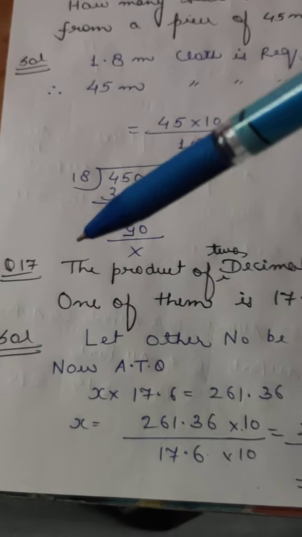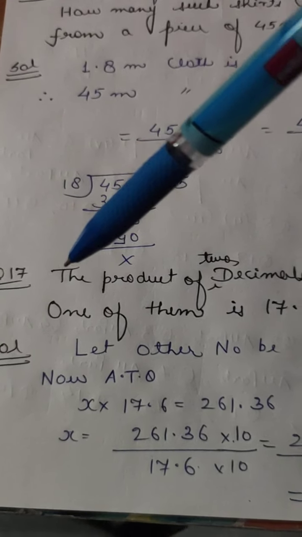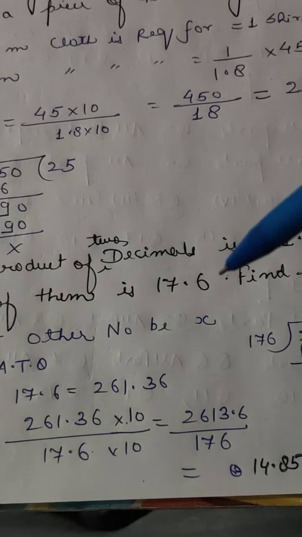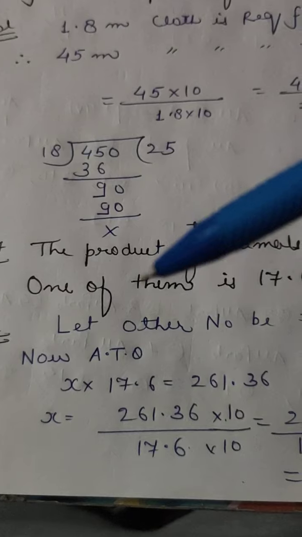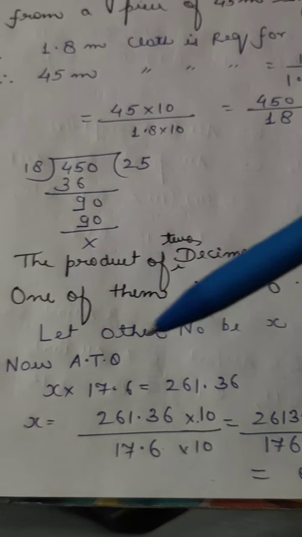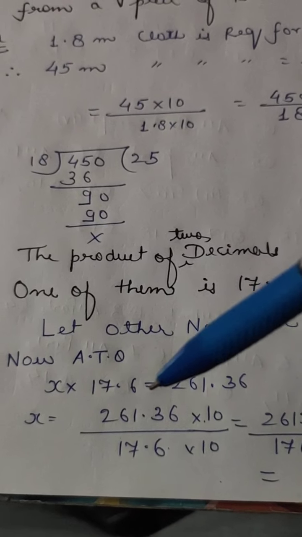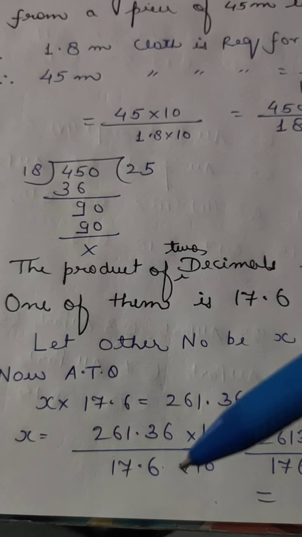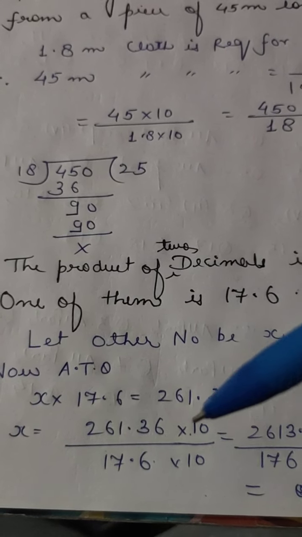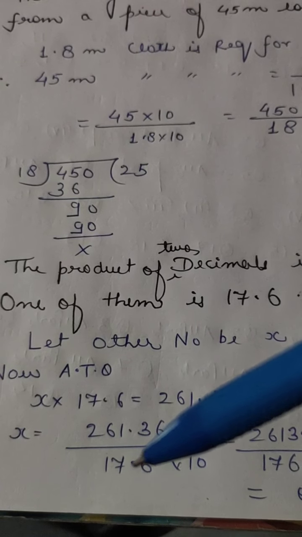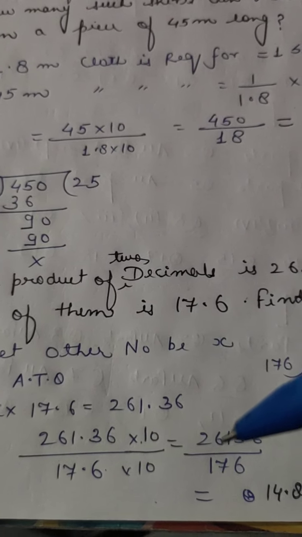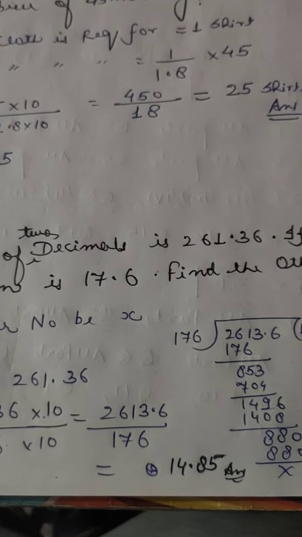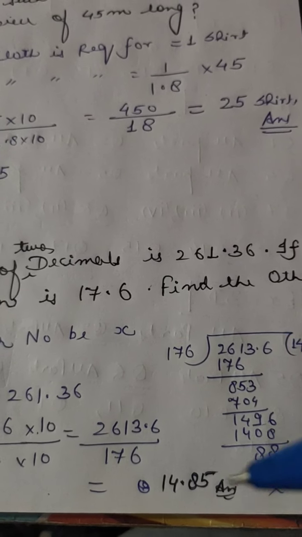Question number 17, the last question of this exercise. The question says the product of two decimal numbers is 261.36. If one of them is 17.6, find the other. So let the other number be assumed as x. Then according to the question, x multiplied by 17.6 gives 261.36. So converting the denominator into a whole number, multiplying both numerator and denominator by 10, because here the decimal is one place after the decimal point, therefore what we get is 2613.6 divided by 176. On division we will get 14.85 as the answer.